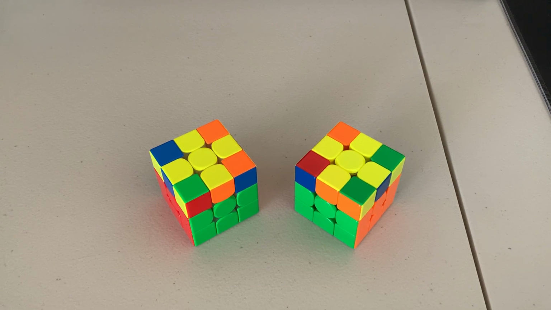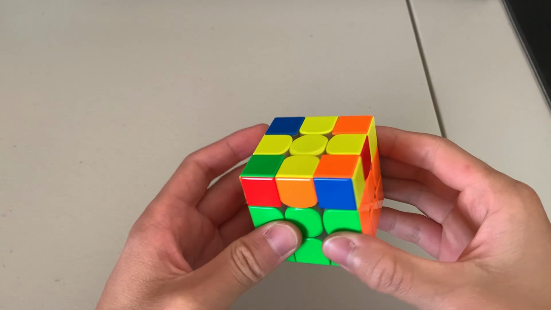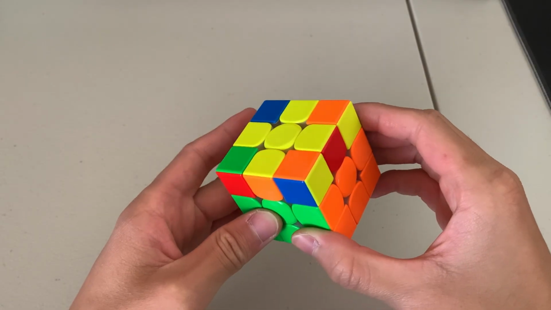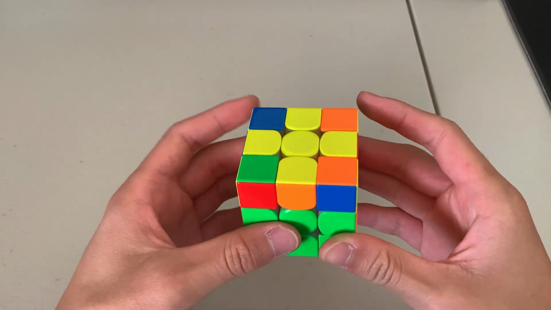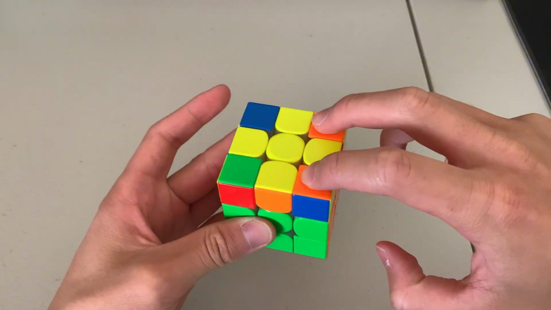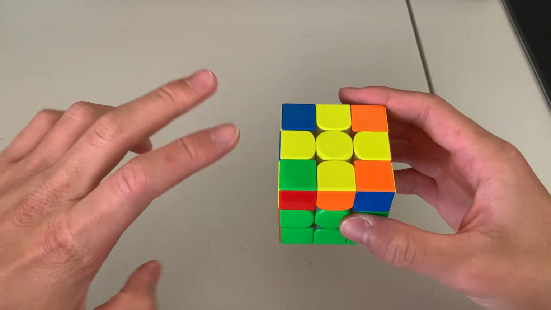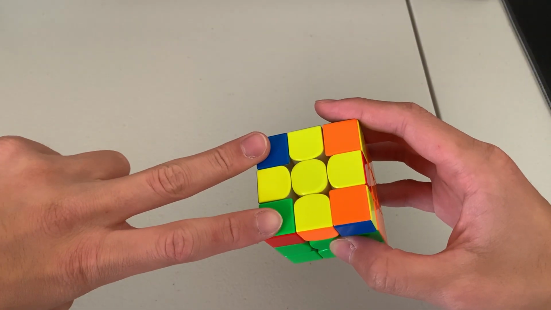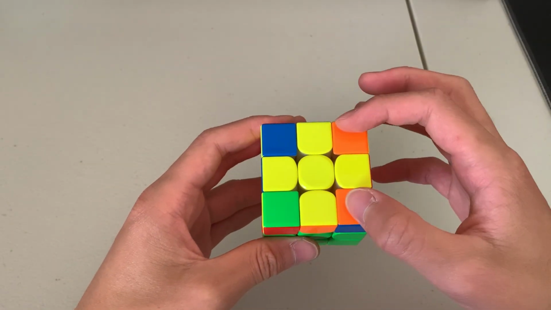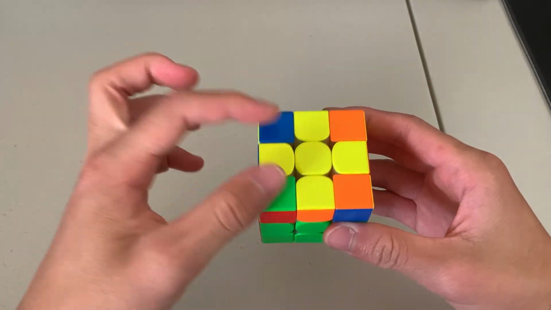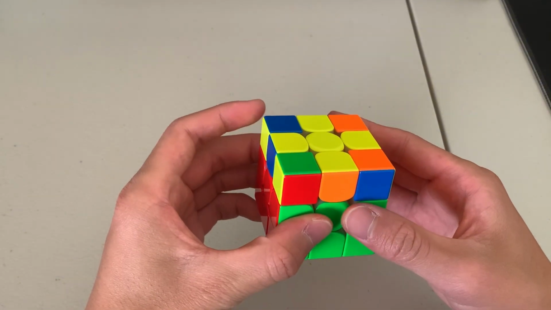This is the third part of HZBLL. For this part, we can notice that on our H pattern, we have two matching on top here, and on the other side, we have two opposite here. So it makes a line on this side and opposites on the other side.